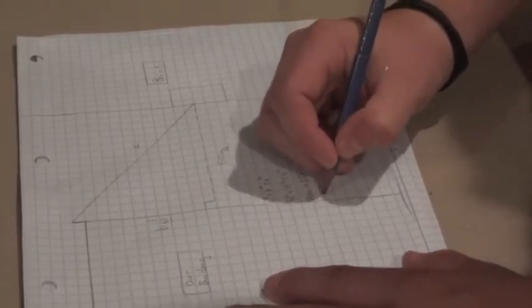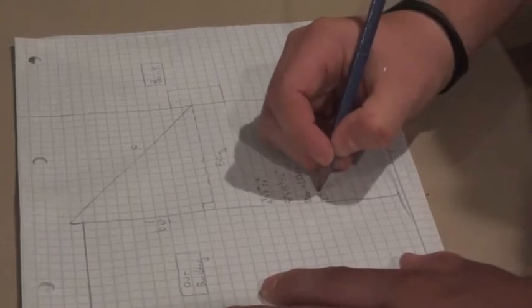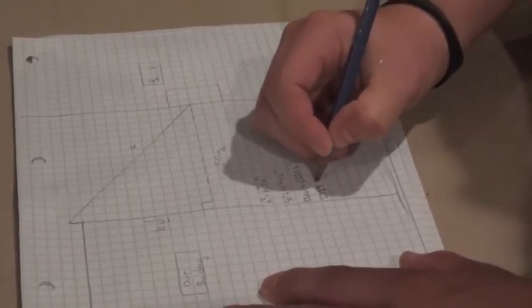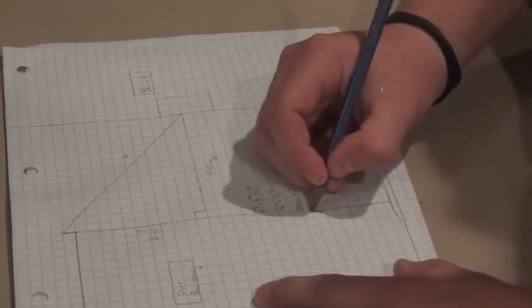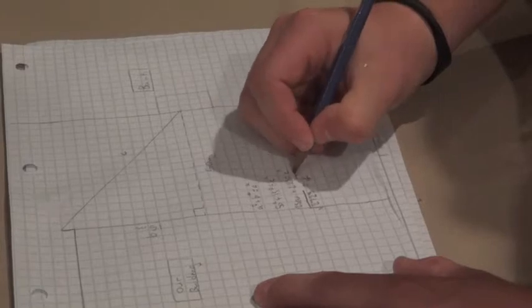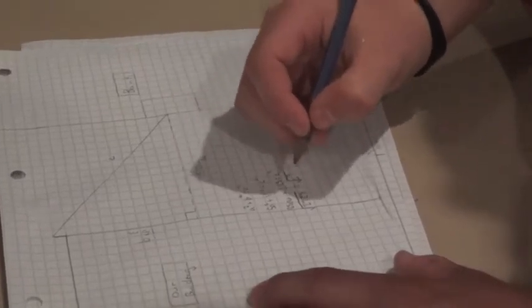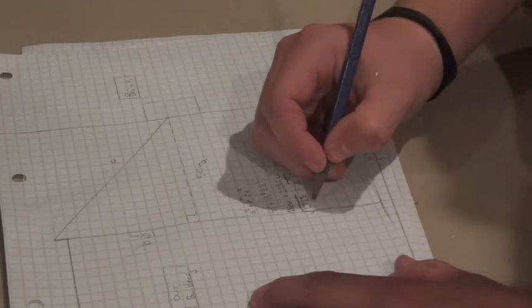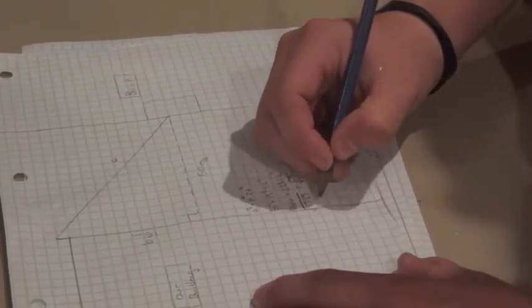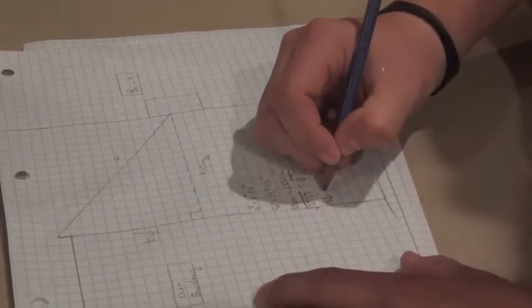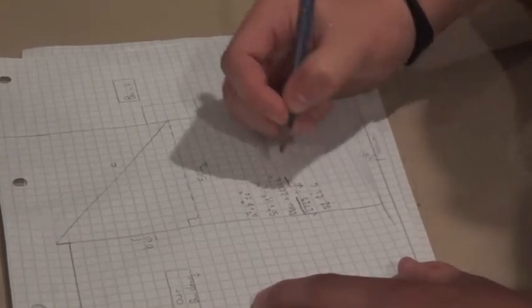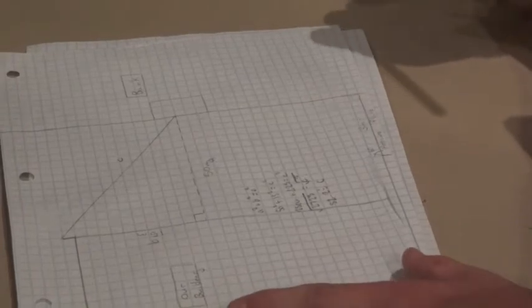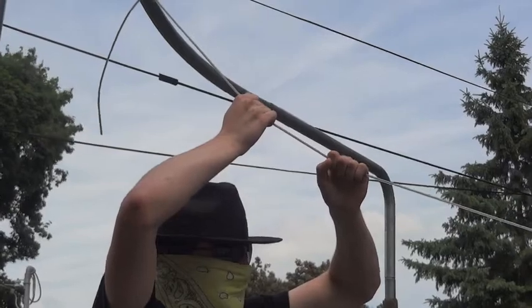Now we have to add them together, and we get 2725 equals c squared. Now what we have to do is take the square root of both sides so we can find what c equals. The square root of 2725 is 52.2. That means that is what c equals. C equals 52.2 meters. Algebraic! Let's go!